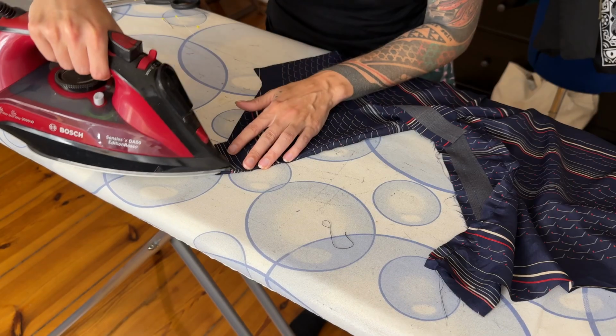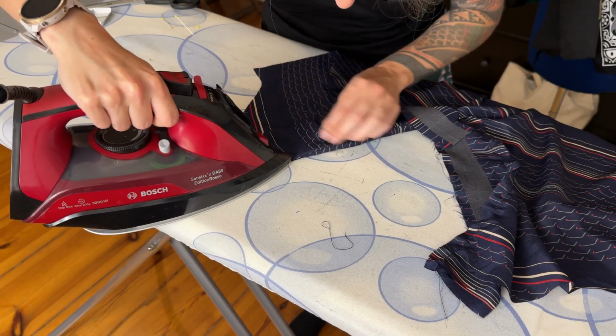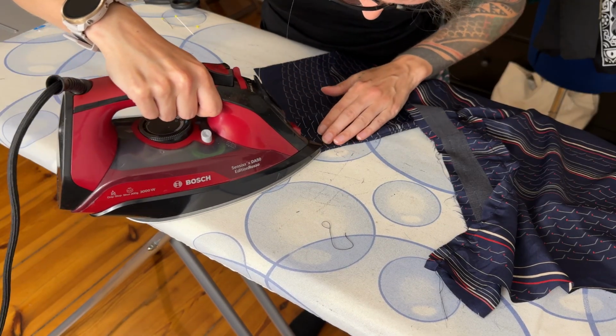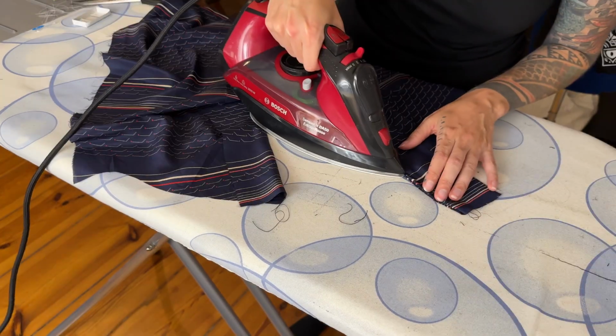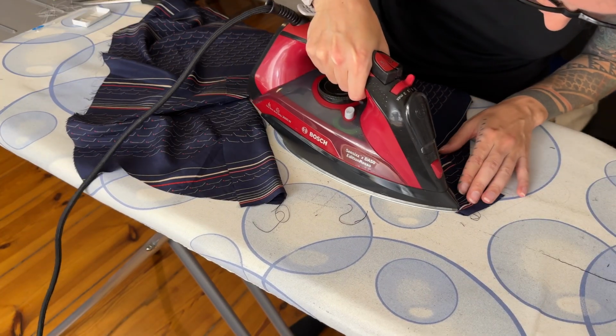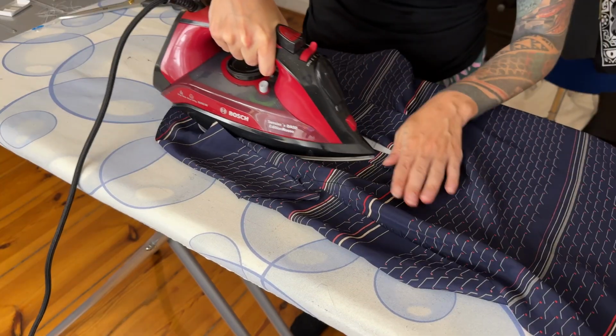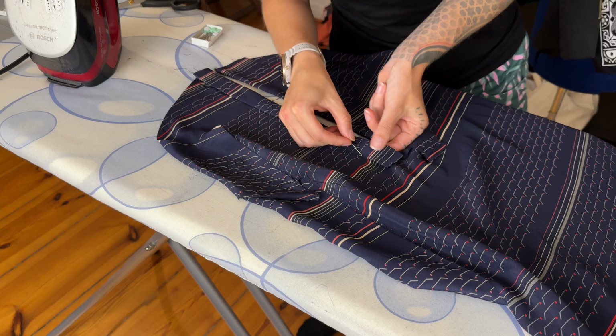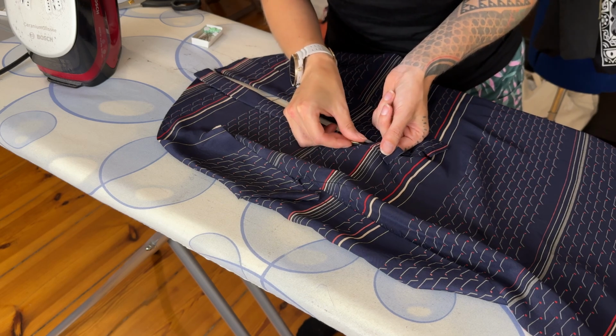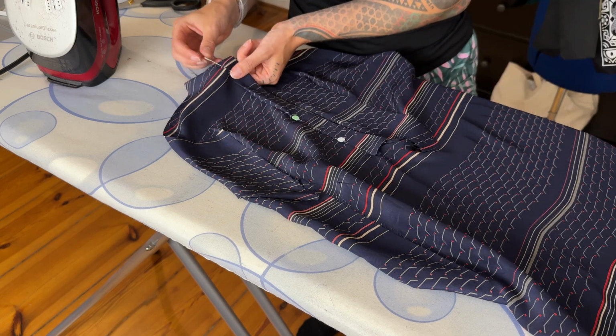After opening the placket and turning everything to the other side, it was time for pressing. A lot of pressing. I started with pinning and sewing the shorter placket before I moved to the longer one.